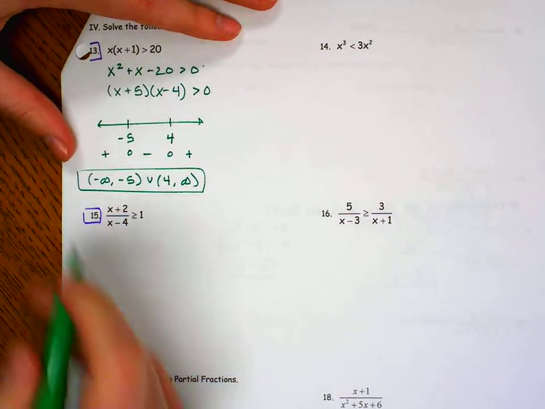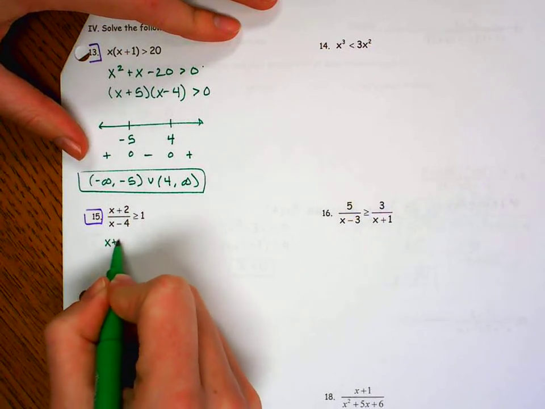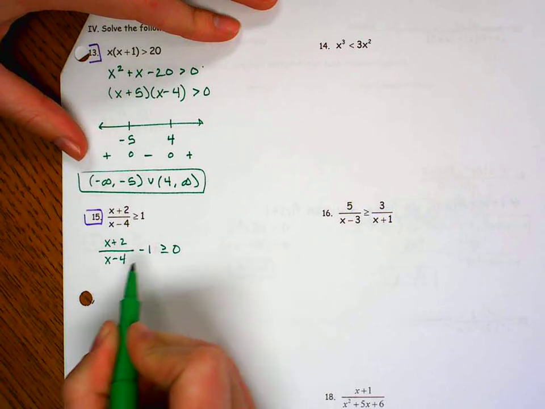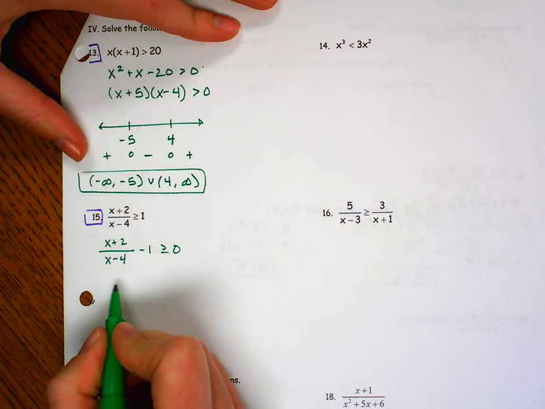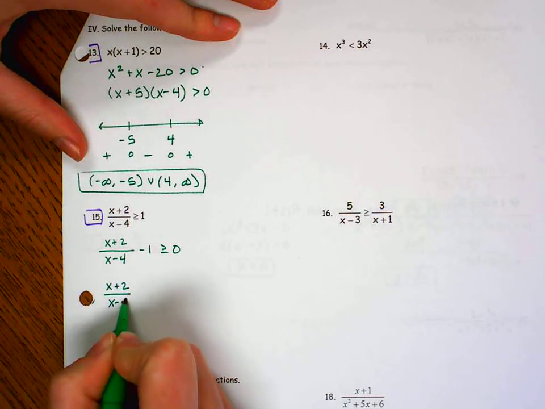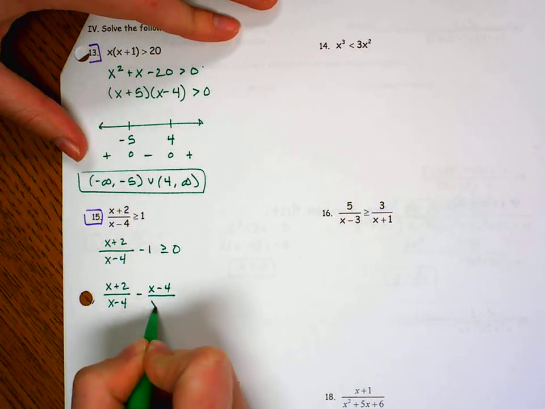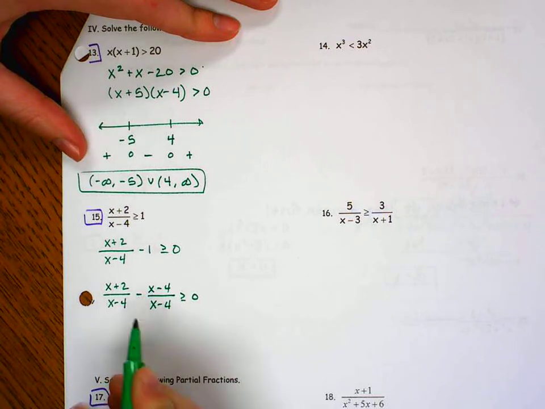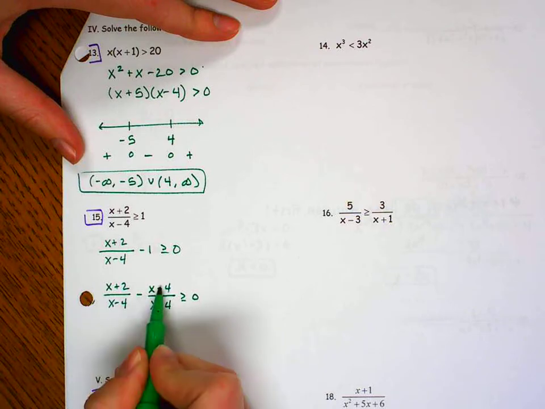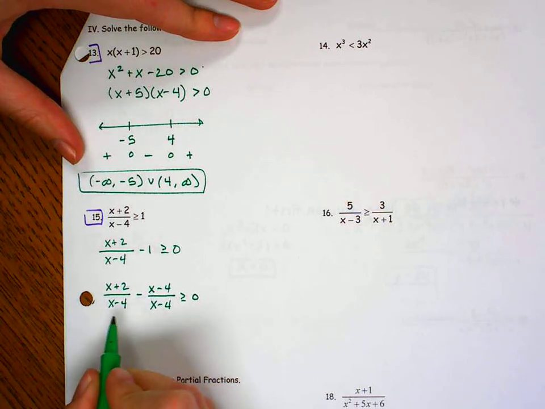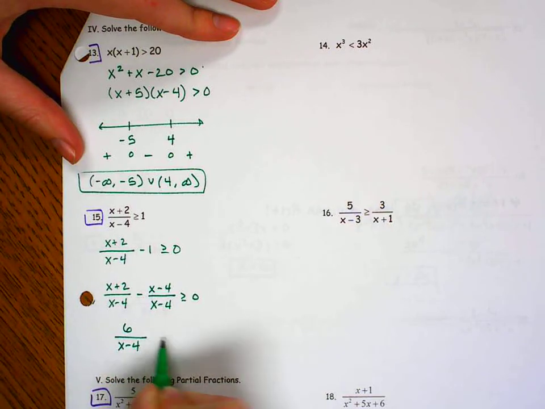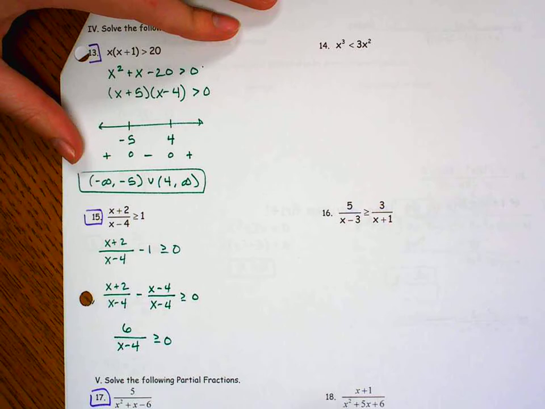For number 15, I need to subtract the 1 over. But I need to have a common denominator so that I can subtract the 1. I'm going to rewrite this as x minus 4 over x minus 4. So if I have an x plus 2 minus x plus 4, I'm distributing that negative. I'll be with a 6 left over in the numerator and an x minus 4 in the denominator. That all has to be greater than or equal to 0.